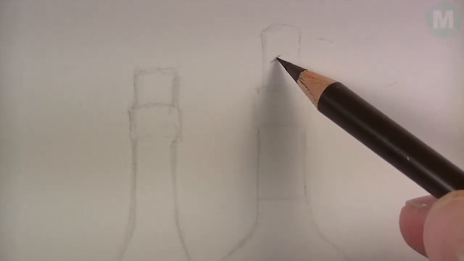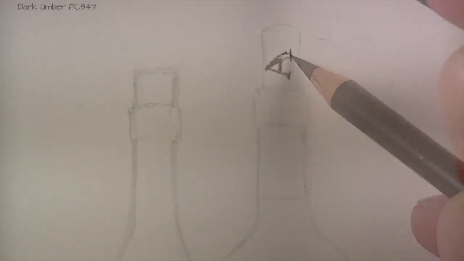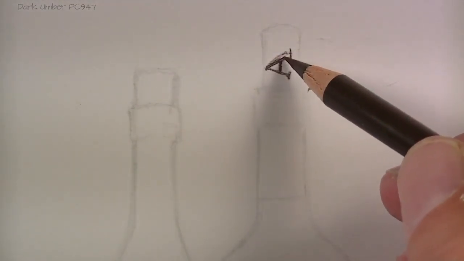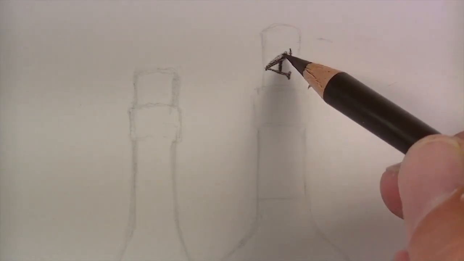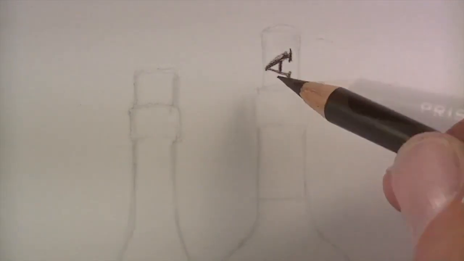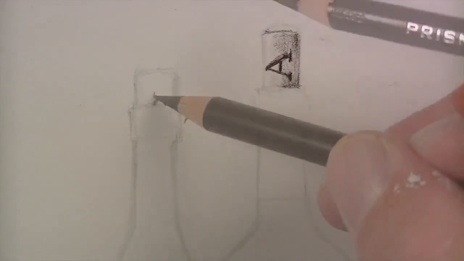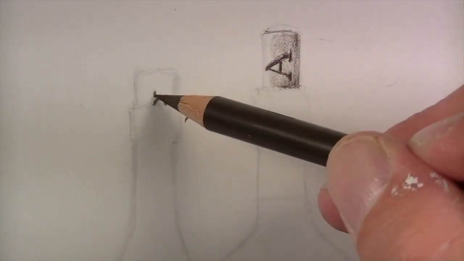I'm going to start with some of the details that exist on the corks. For this first cork, there are some areas of letters that happen on the cork. So I'm going to start with those areas because I feel that they're important to capture in the finished drawing. I'll also apply medium to light pressure to begin to create somewhat of an underpainting in this area.